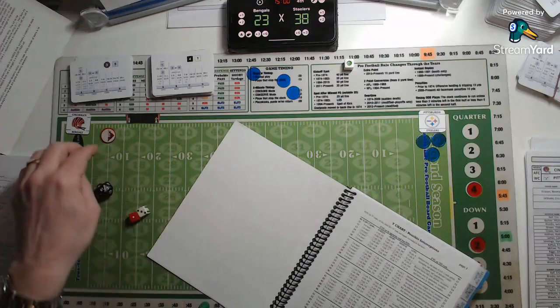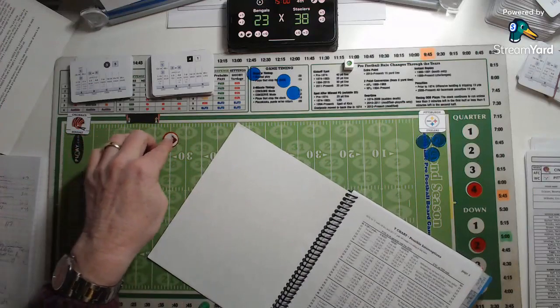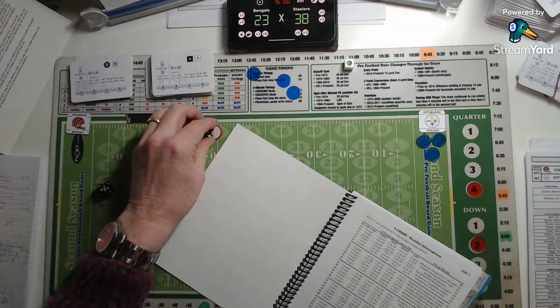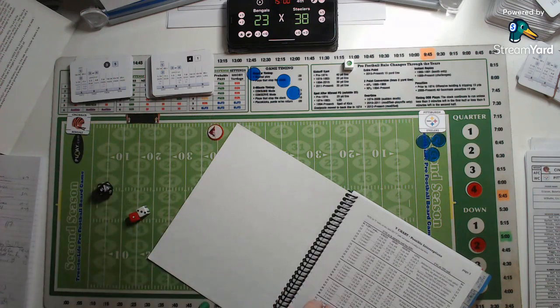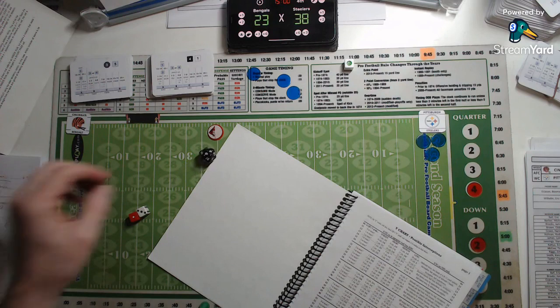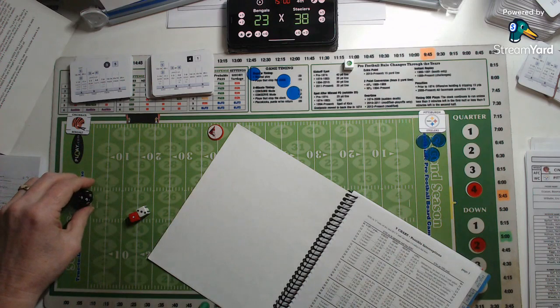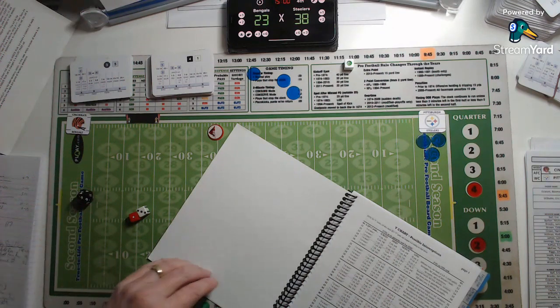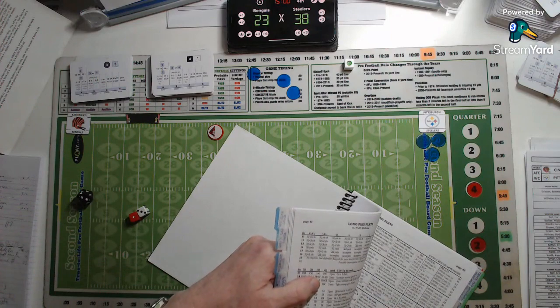This time it's going to be 34 yards down the field. So at the 39-yard line of the Bengals, this time it's going to be Larry Griffin who intercepts.